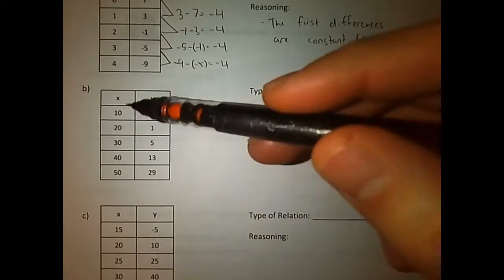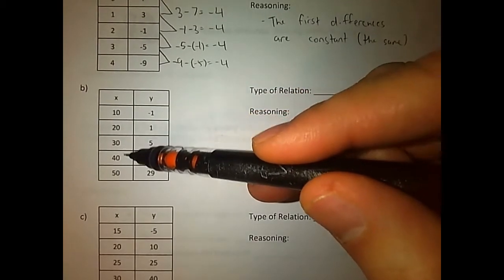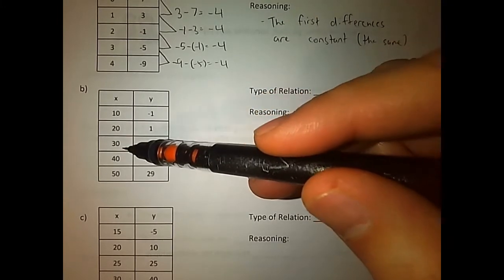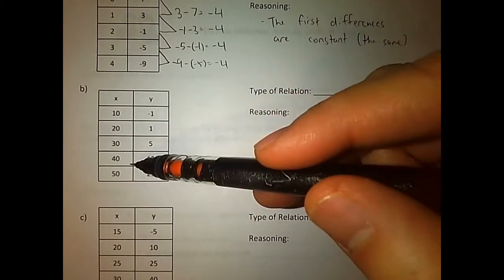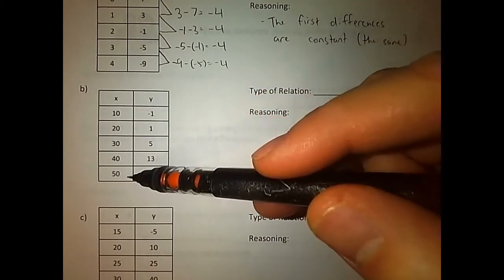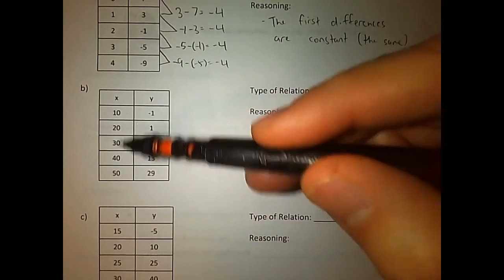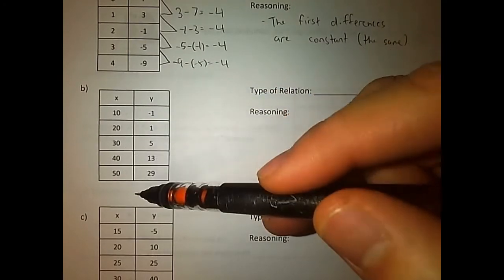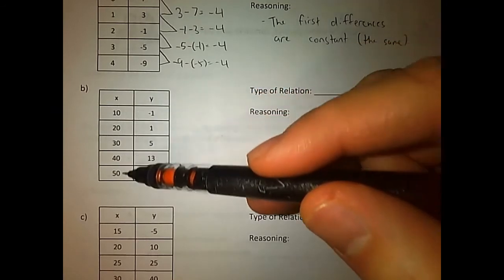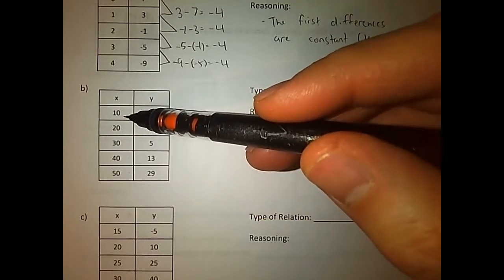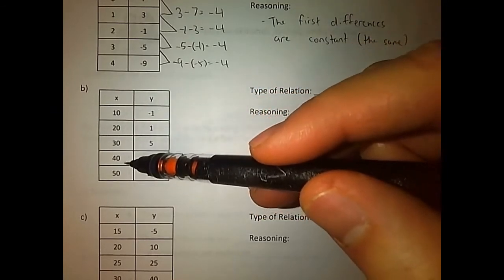All right, so this one is going to be the same thing. We have to make sure the x values are going up by a constant amount, or the same amount. This time they're going up by tens, which does work out. Like if this was 10, 12, and then 15, and then 16, and then 20, then we wouldn't be able to do the first differences here. We have to make sure they're all going up by the same amount for these x values.